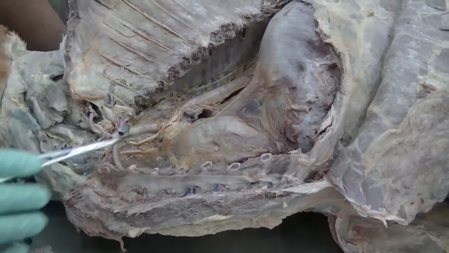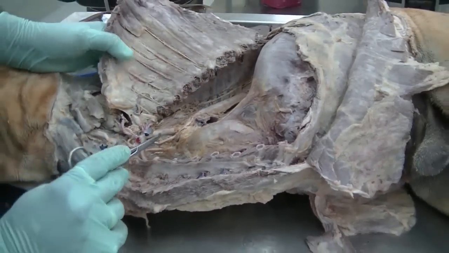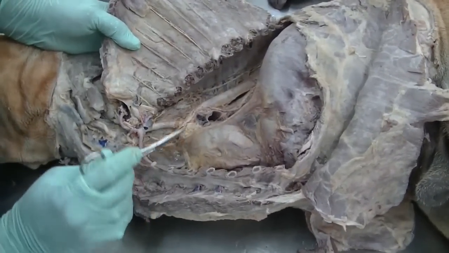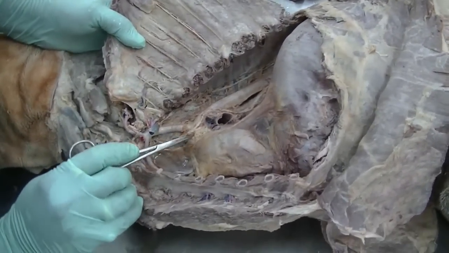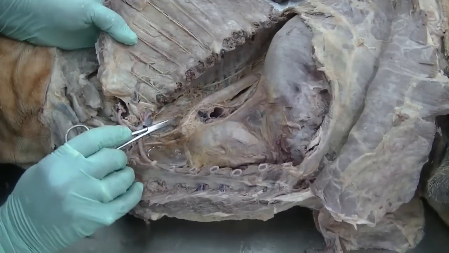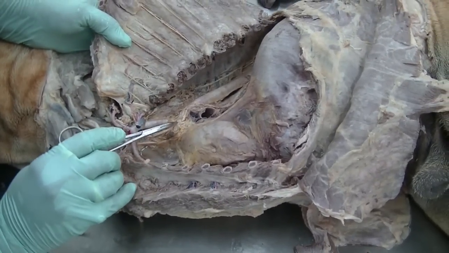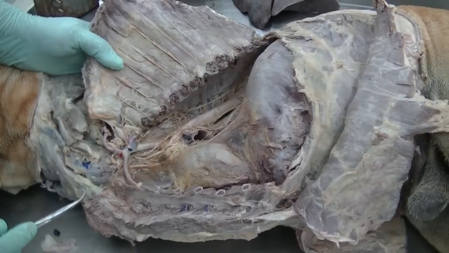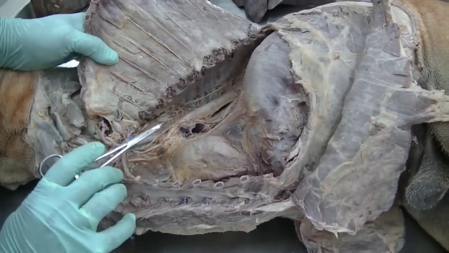Okay, so let's come back to the structures of the thoracic cavity now. What we see here is your left subclavian artery, that is the arch of the aorta. As we dig a little bit deeper, we're going to find the arch of the aorta. This is the descending aorta, which is going backward. Now we'll look at those structures step by step.